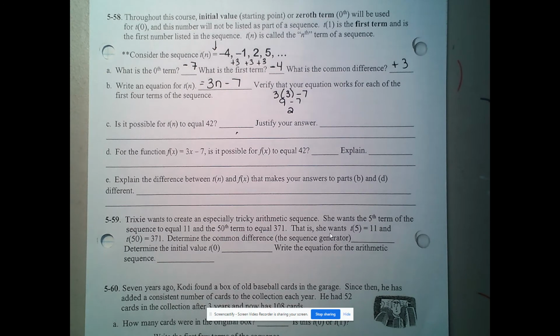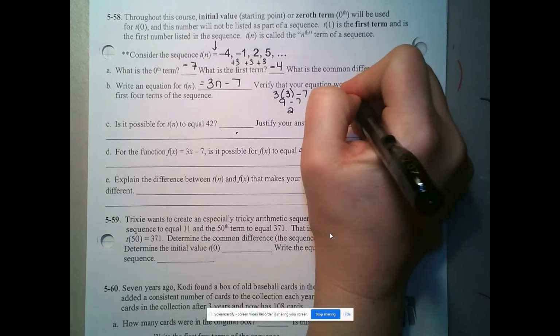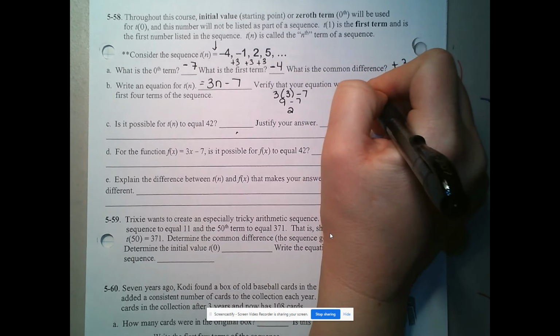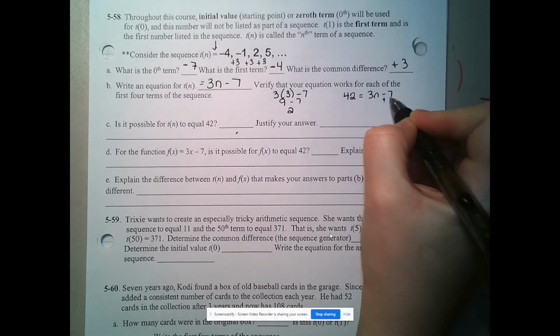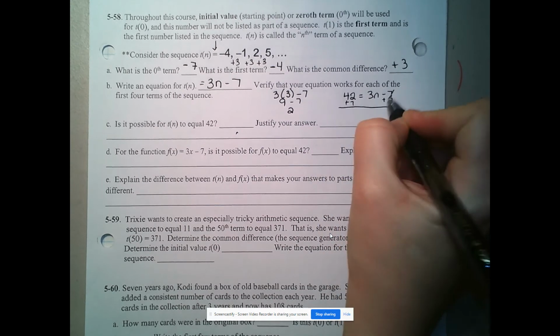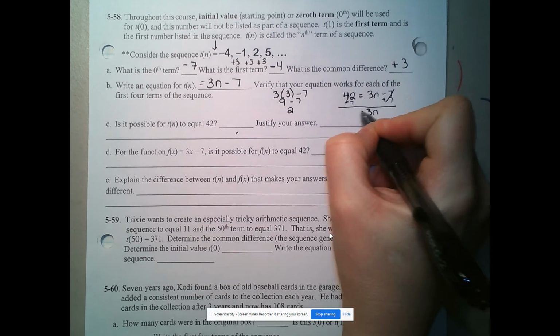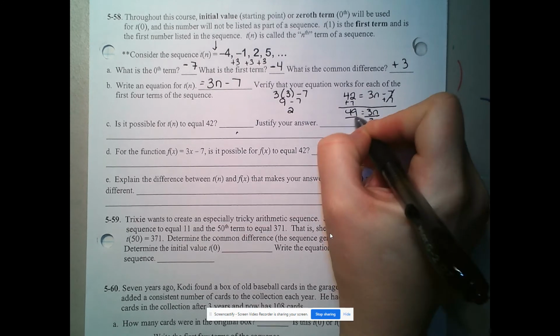C, is it possible for t of n to equal 42? So what we're looking for is whether it's possible for the output to be 42. Not the band, the B42s, sorry. Plus 7 on both sides, 3n equals 49, divide by 3, divide by 3.